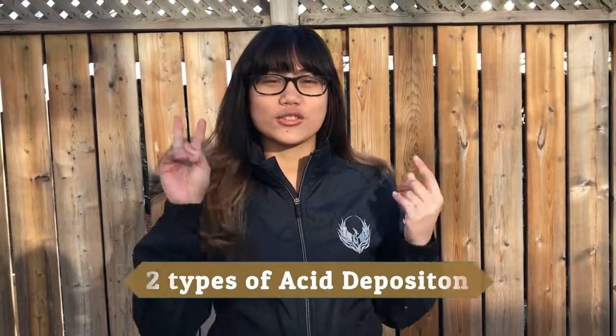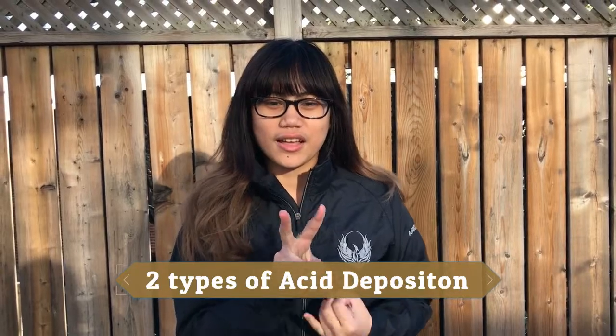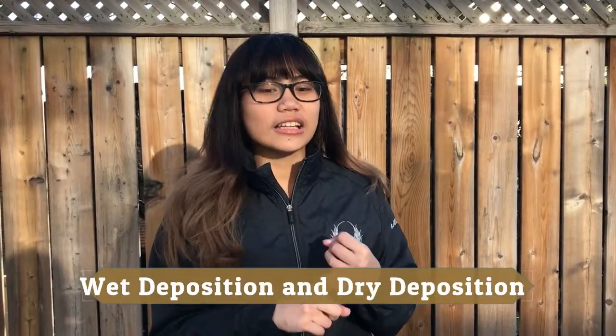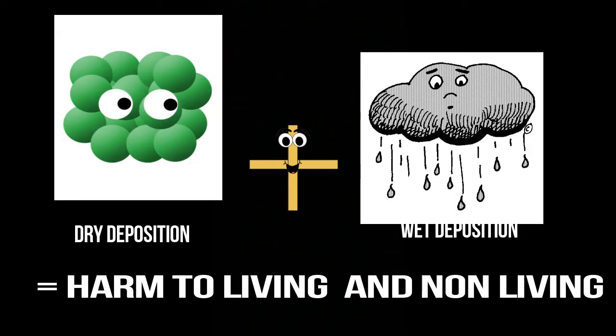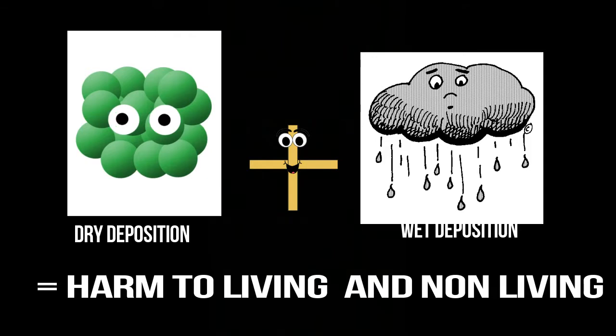Acid rain is a type of acid deposition. There are two types of acid deposition: wet deposition and dry deposition. Wet deposition consists of rain, snow, and fog, while dry deposition consists of gas and dust that became acidic. Both types of acid deposition are harmful to living and non-living things.